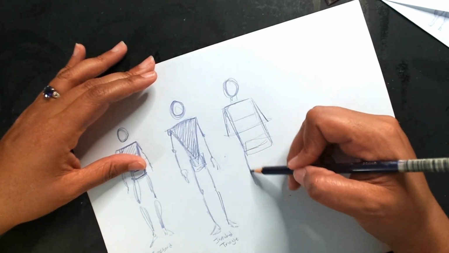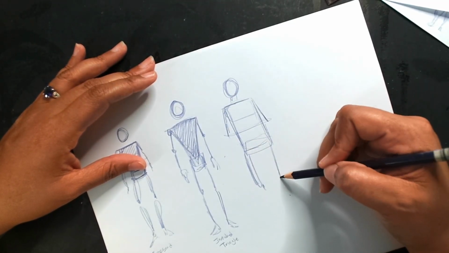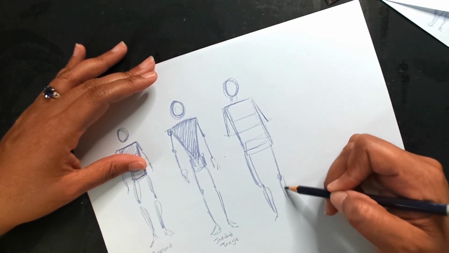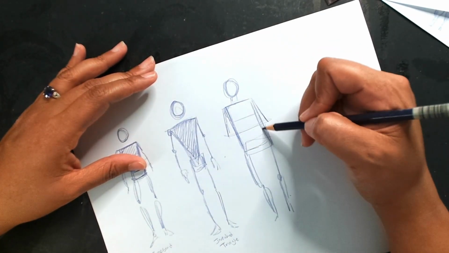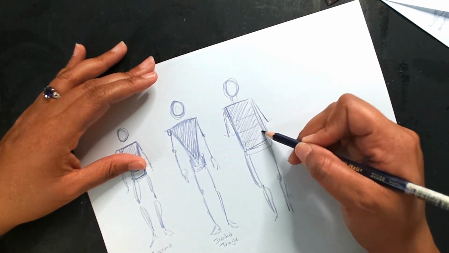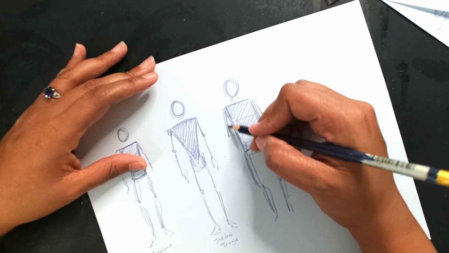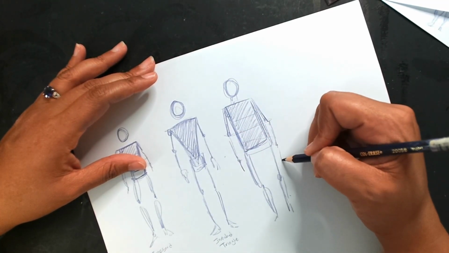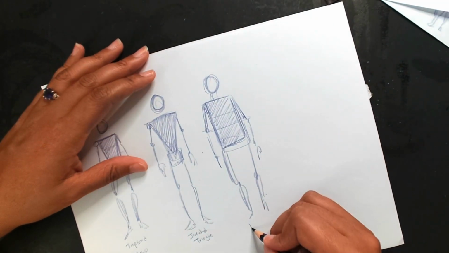You can go to a gas station, look around, and you'll find a guy that has a rectangle-shaped upper body. They don't work out, they're just there. It's like, yeah, I'll have a torso. Good for me. Okay, this is rectangle.